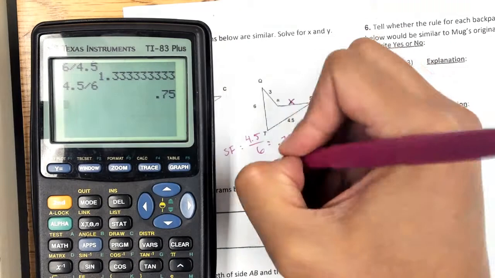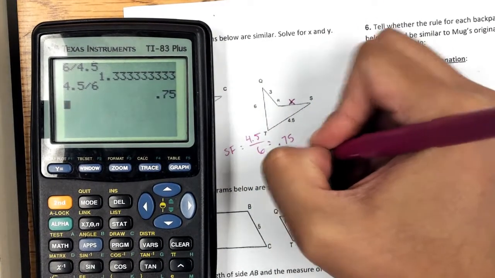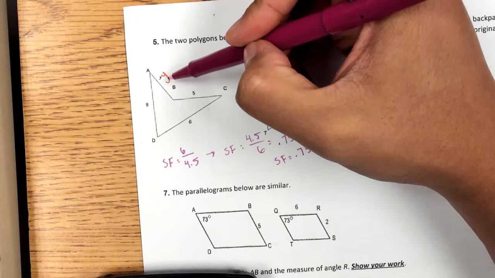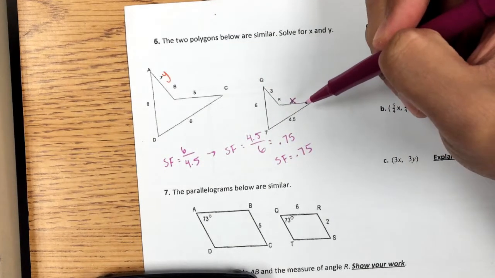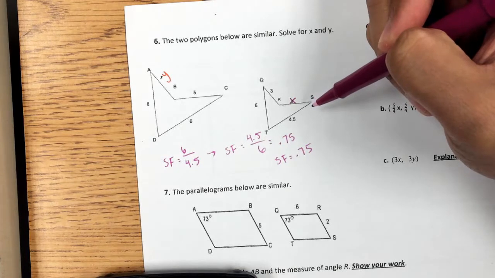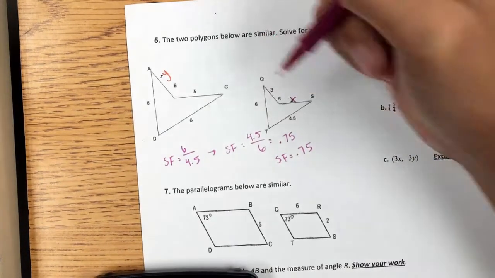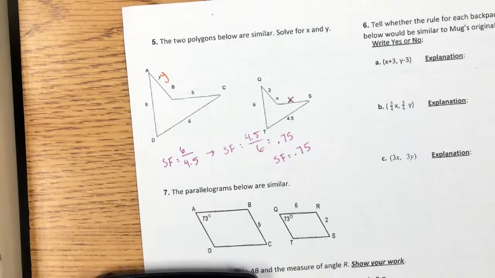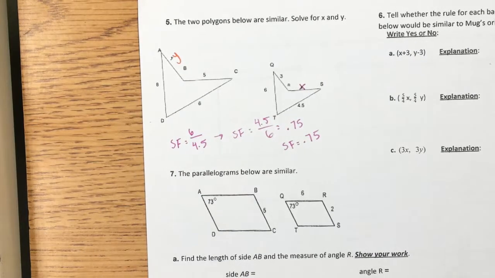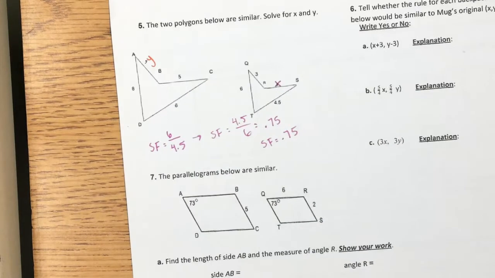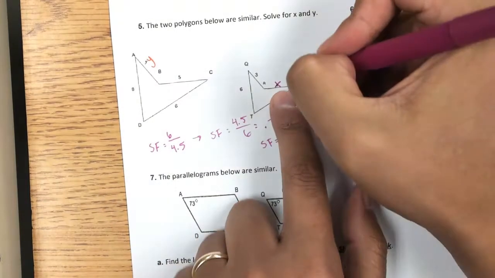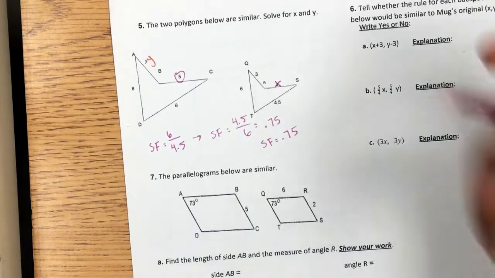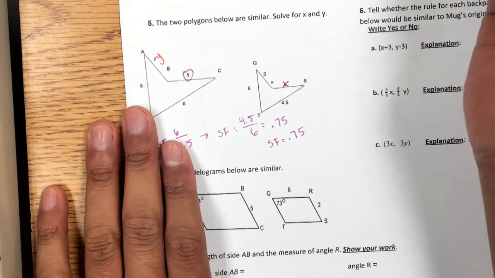So it looks like our scale factor going from the bigger shape to the smaller shape is, I'm sorry, I lost my train of thought. The scale factor going from the bigger figure to the smaller figure is 0.75. Okay, that is the first thing that we needed to find in order to help us find x and y. So let's take a look. Which side corresponds with x in the big figure? Oh, well, that's 5. So remember, whenever you apply the scale factor, you just need to multiply.